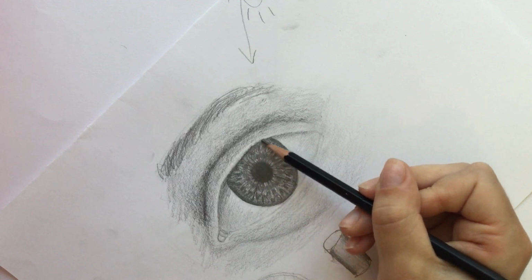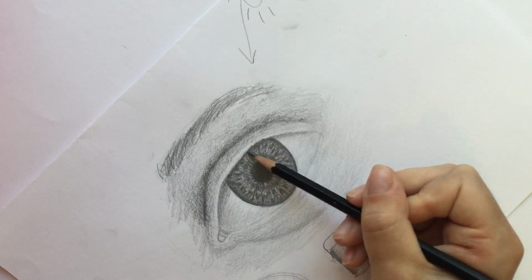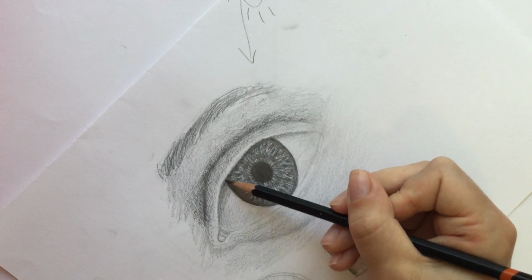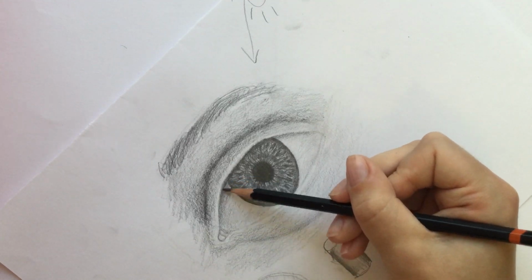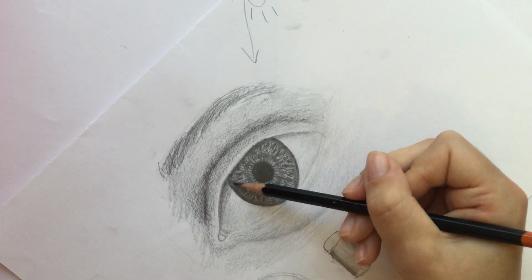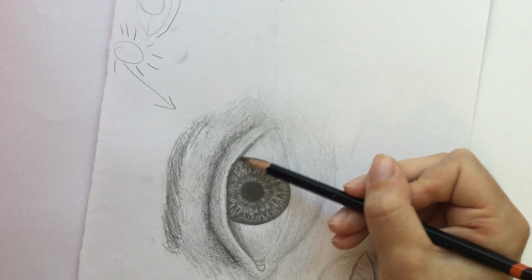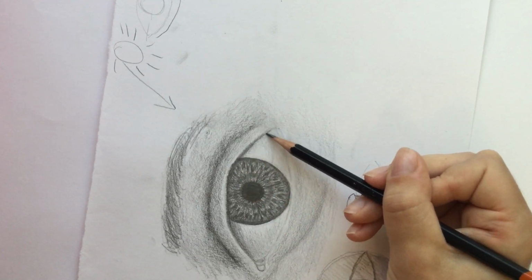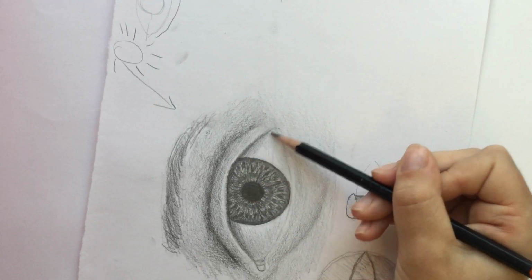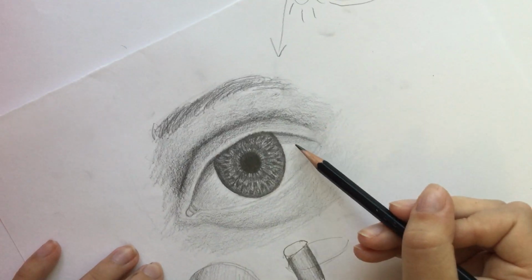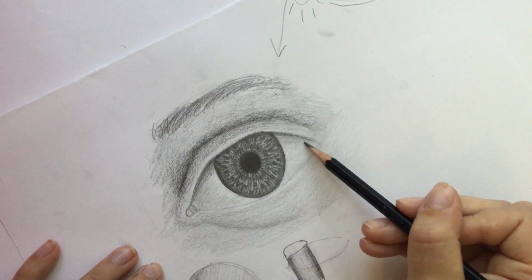So you can always just adjust the tones as you go along. Just going to darken that core white a bit more actually, on there, so it looks like it has more depth. And blend that back out.